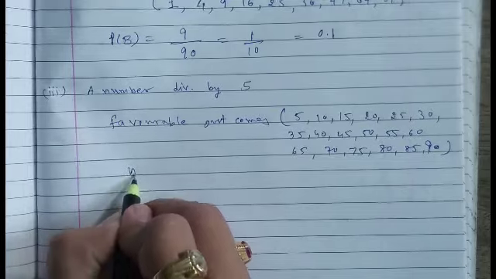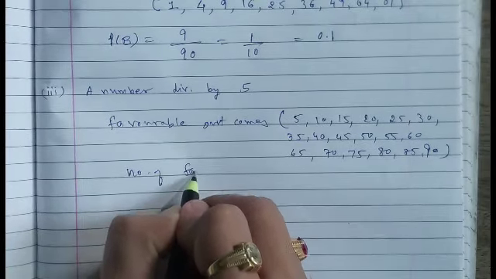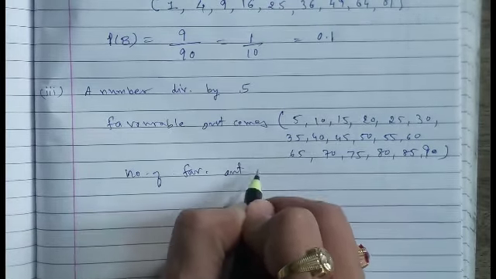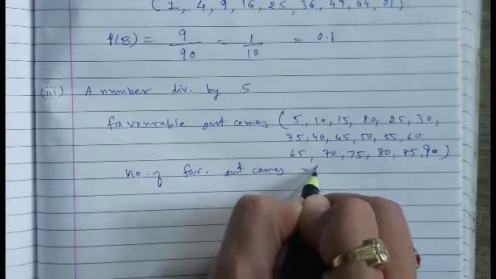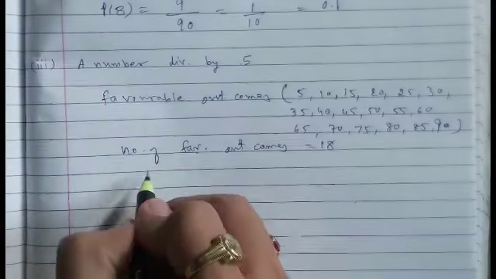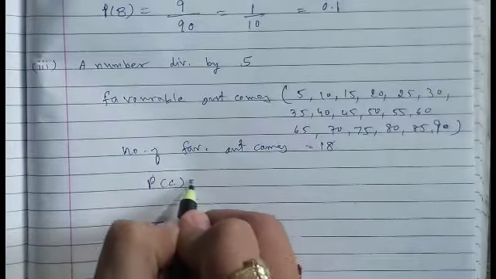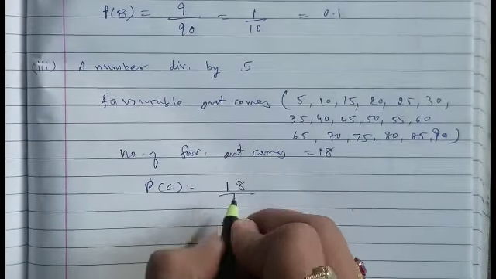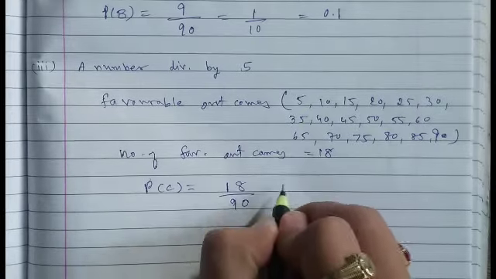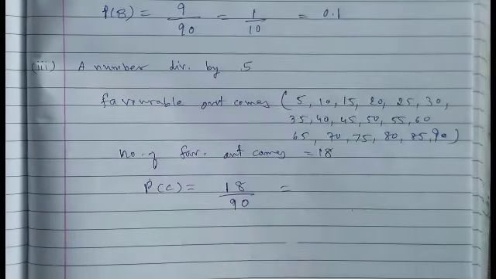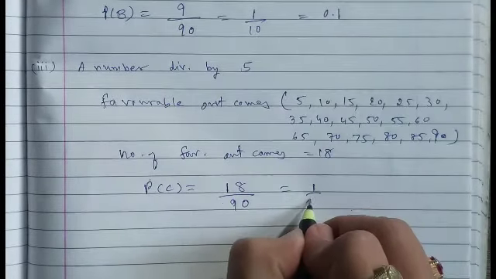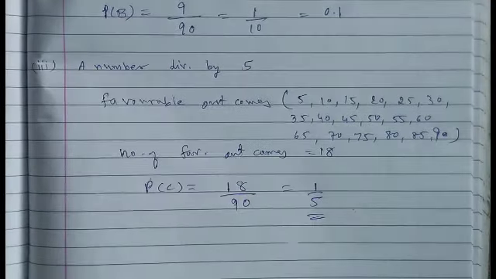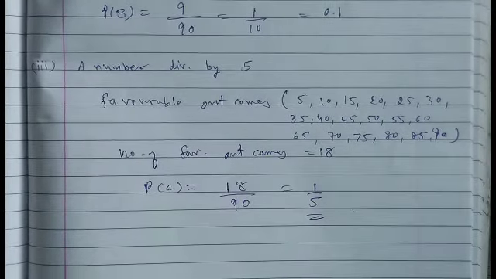Therefore, the number of favorable outcomes is 18. The probability, if we assume it P of C, equals the number of favorable outcomes, which is 18, over the total number of outcomes, which is 90. We know that 18 into 5 is 90, so it will be 1 by 5. So your answer for this question is 1 by 5.